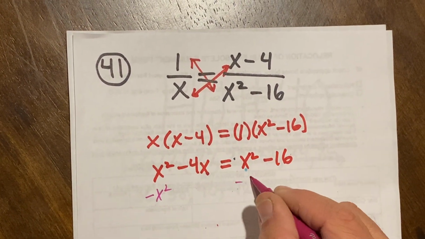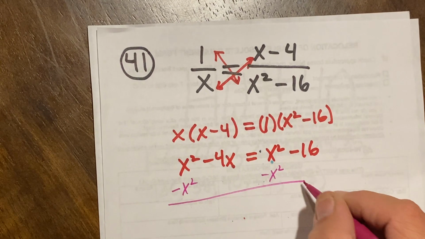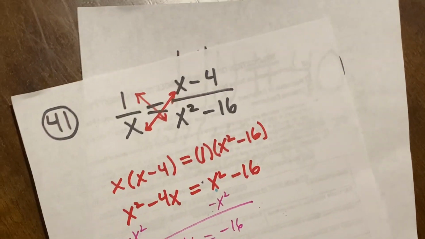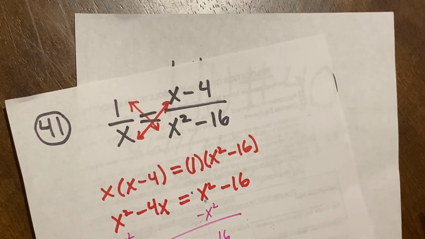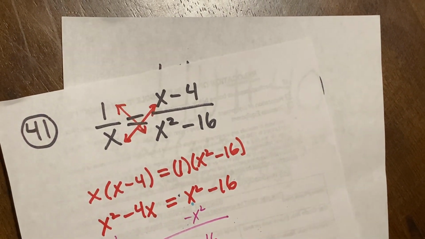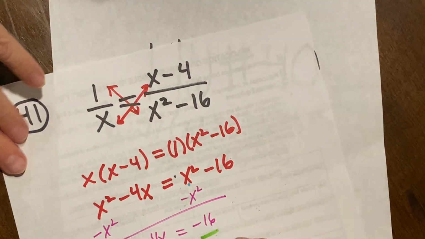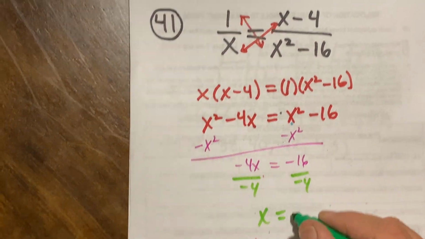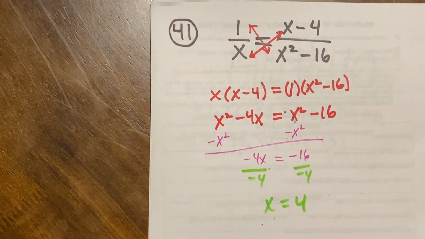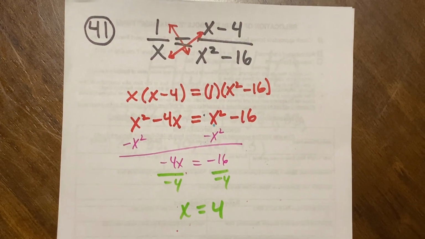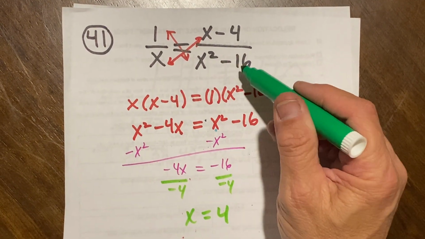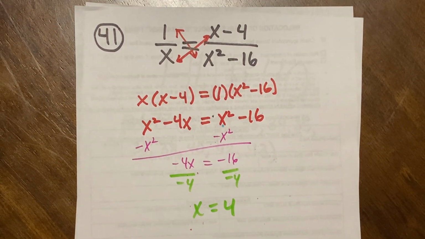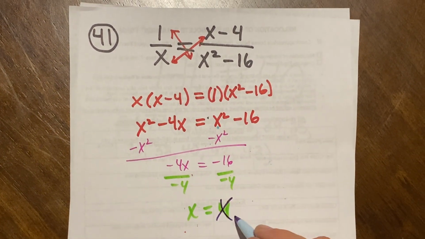Minus x squared from both sides here. Minus 4x equals minus 16. Looking good. All right. Divide by -4. Okay, there you go. And then we get x equals 4. Which, oh my gosh, believe it or not, 4 squared is 16, minus 16 is 0. Wait a minute, our only potential solution turned out to be bogus.